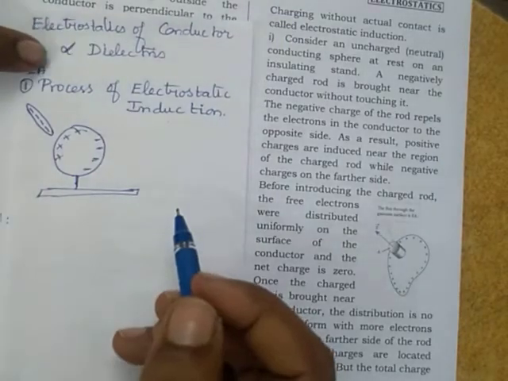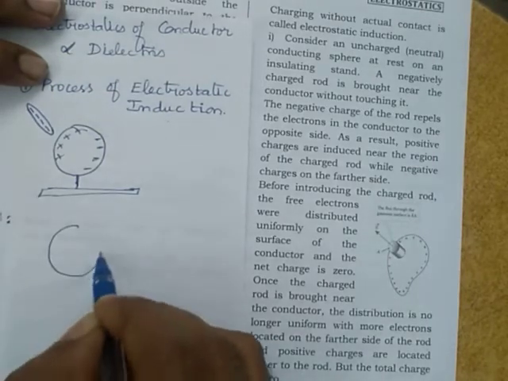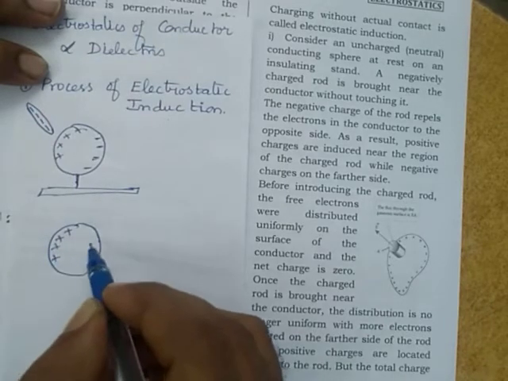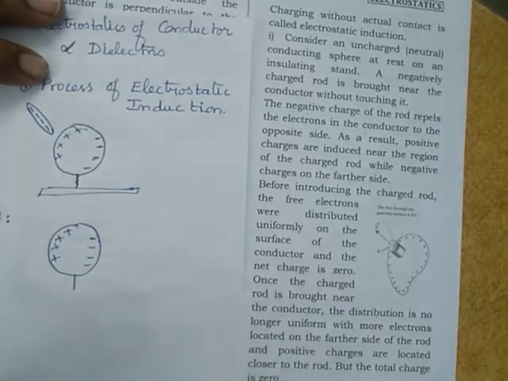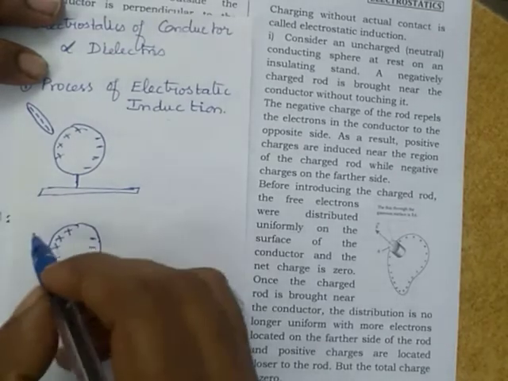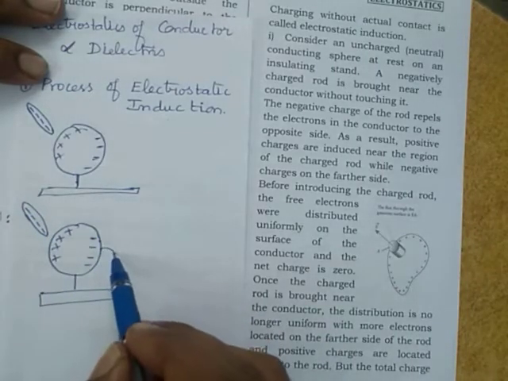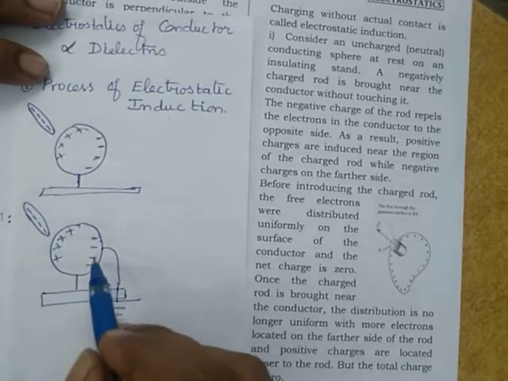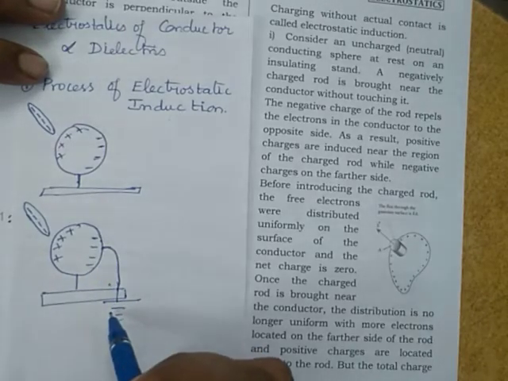At the next instant, I am connecting a simple wire to the ground. At the next instant all the negative charges are grounded.